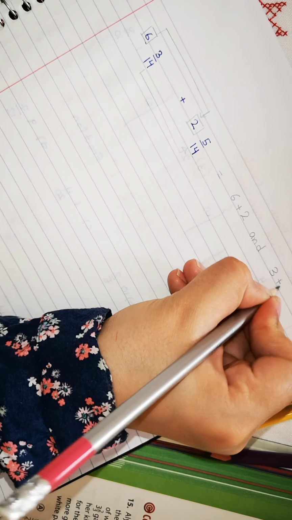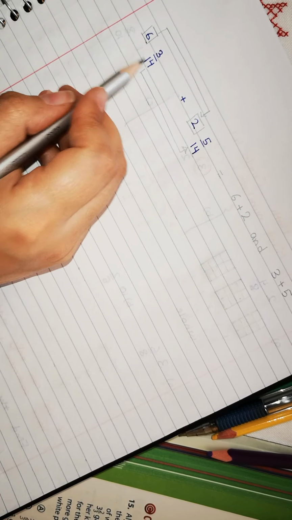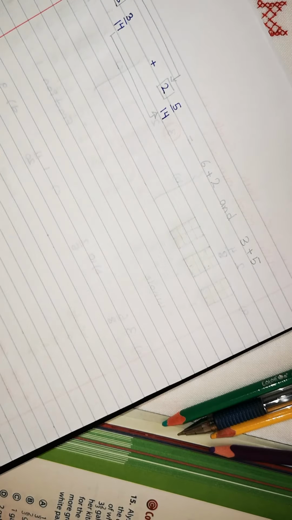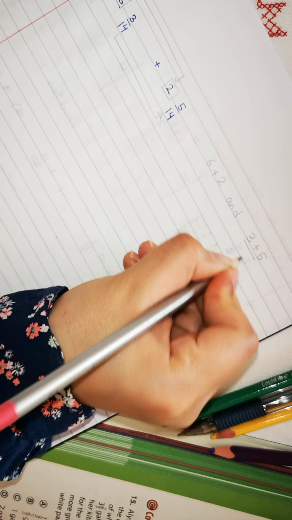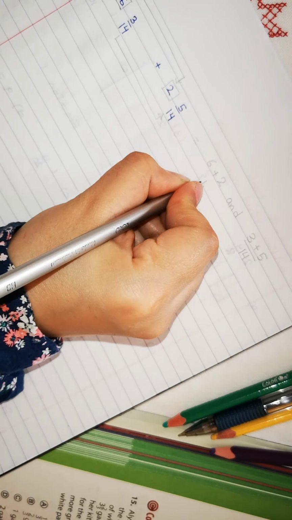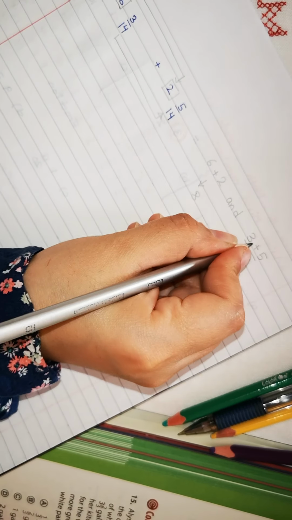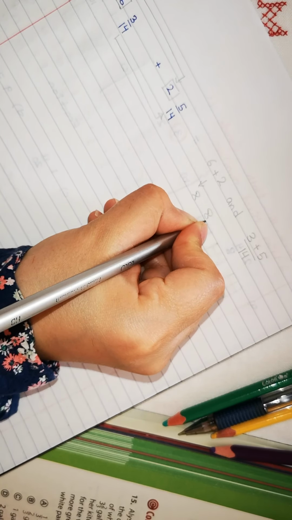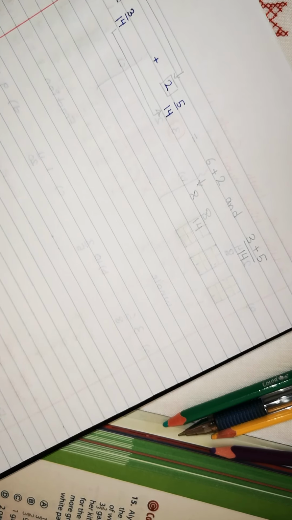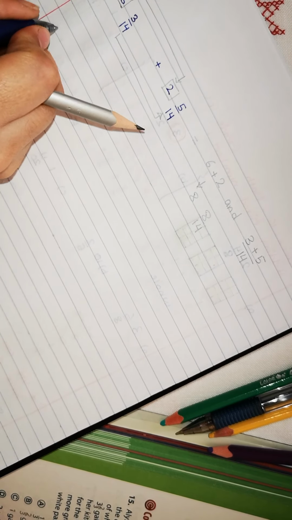3 plus 5. Why were we able to add the 3 and the 5 easily? Because they have the same denominator, which is what here? It is 14. 3 plus 5 over 14. So the answer will become 8 and 8 over 14. By accident, the number becomes the same. It was accidentally, girls.